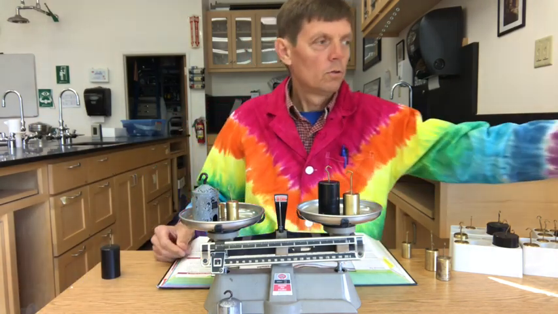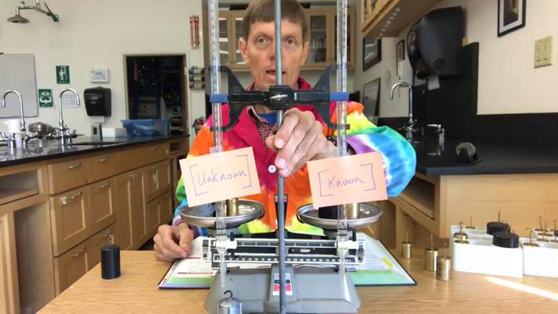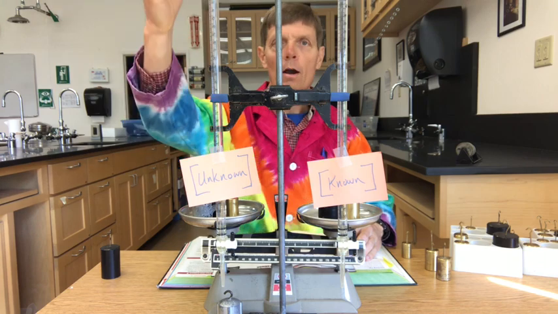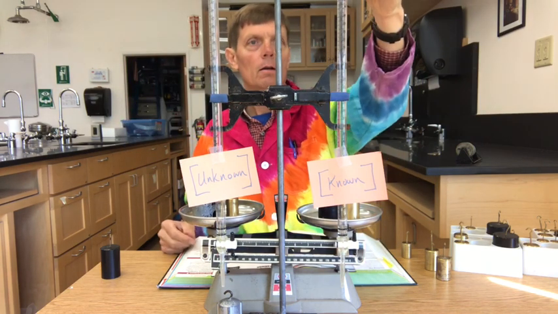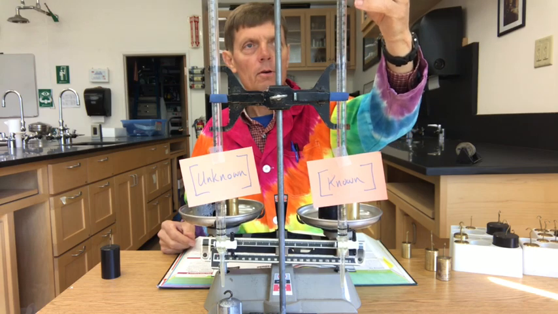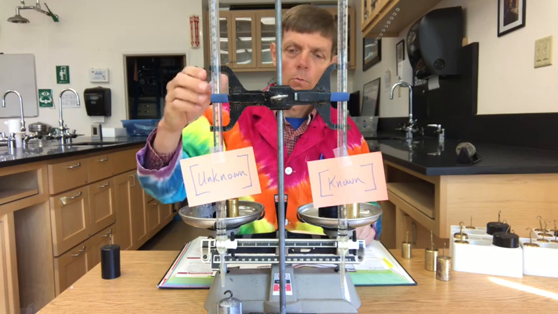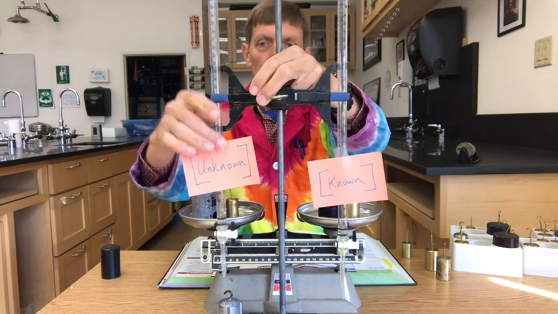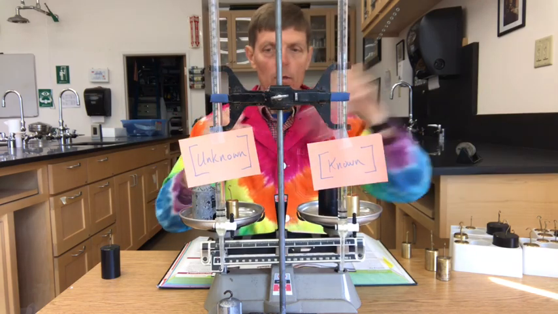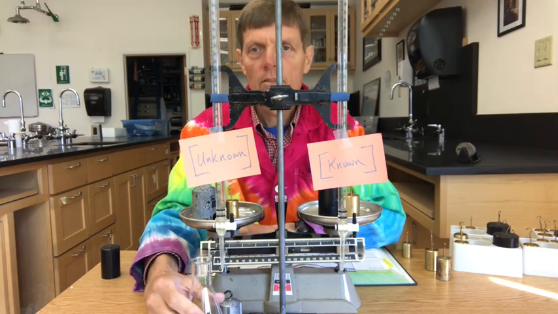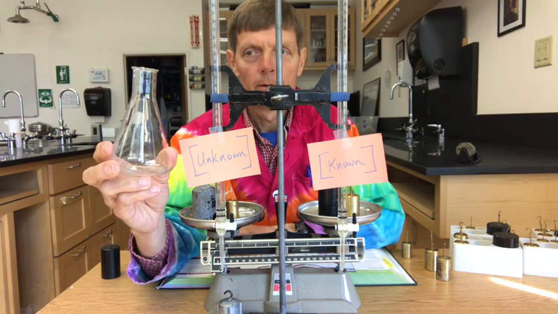So what we're going to use is this apparatus. And we're going to put our unknown chemical into one burette and our known chemical into the other burette. And we're going to start by putting some of the unknown, actually it doesn't matter which one, we're going to put it into this flask. This flask is called an Erlenmeyer flask.